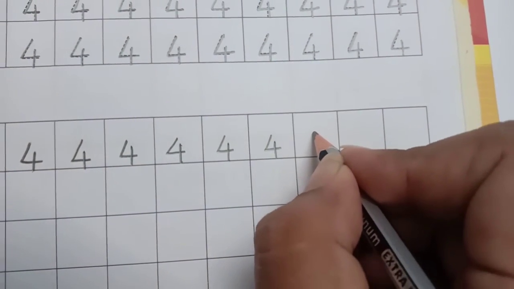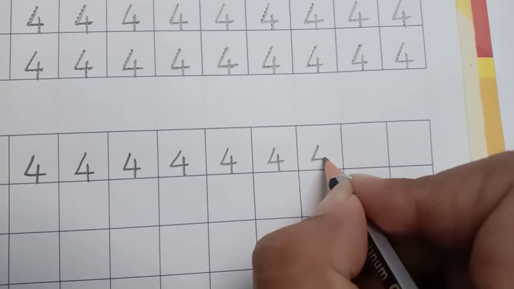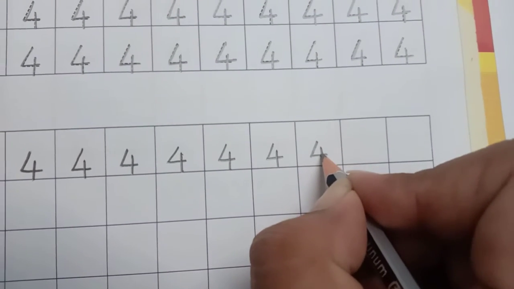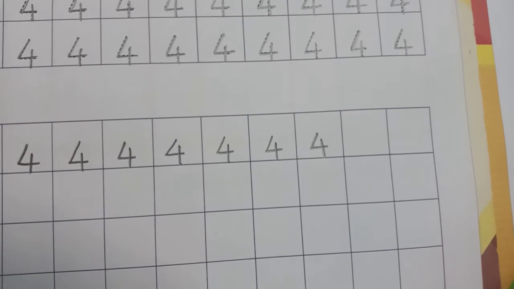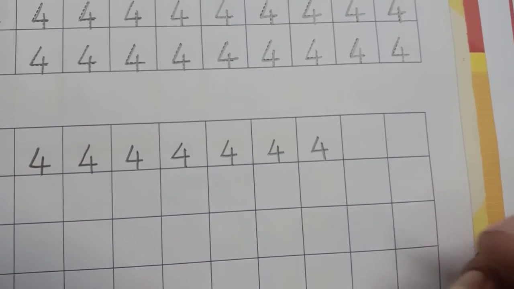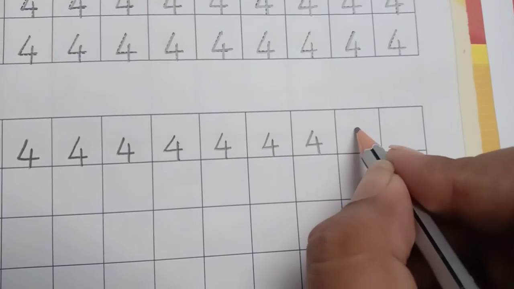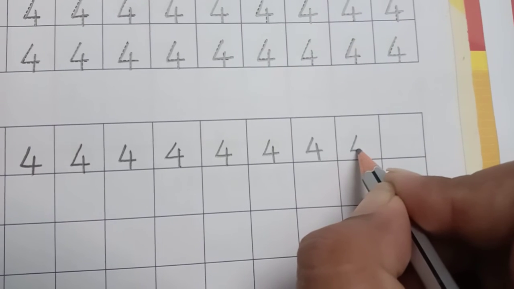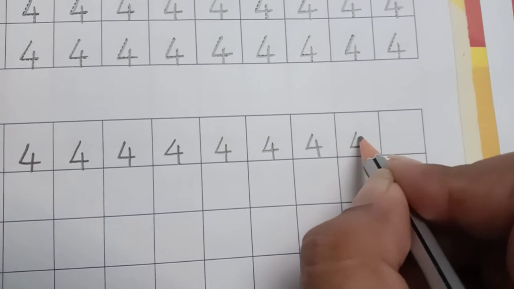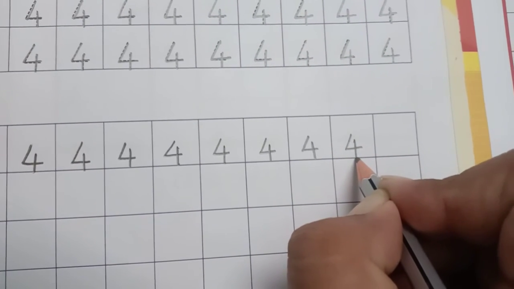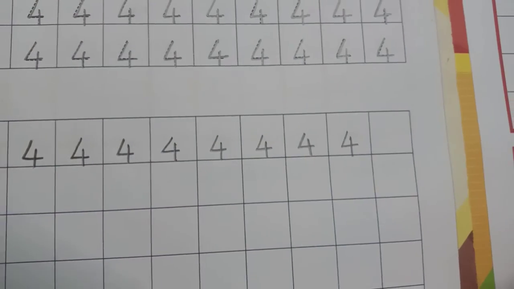Starting from the middle of the box, we will make a slanting line. Then we will make a slipping line and small standing line. Number 4. Slanting line, slipping line and standing line. Number 4.